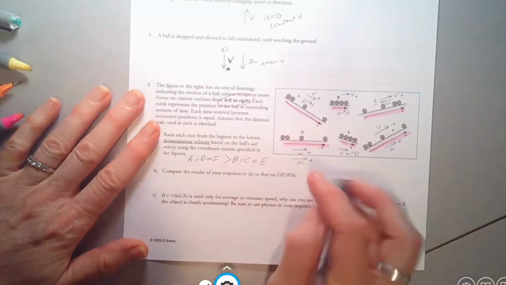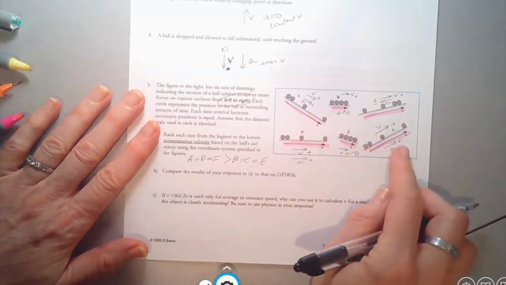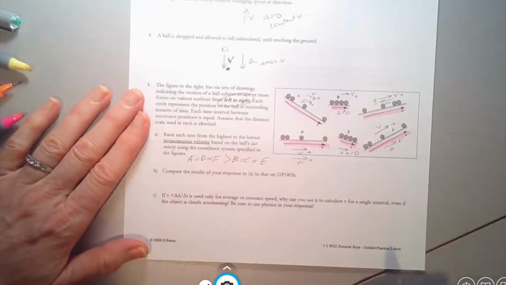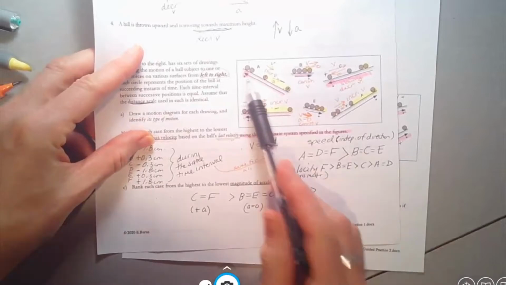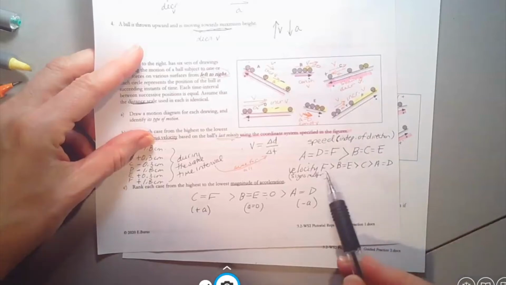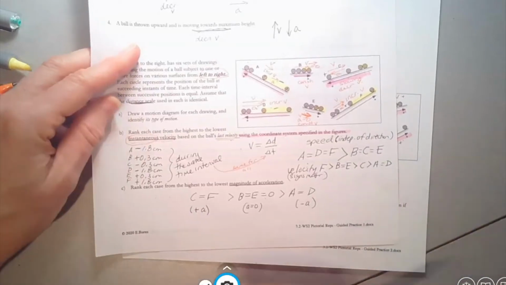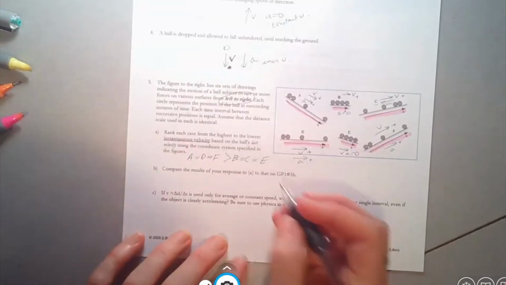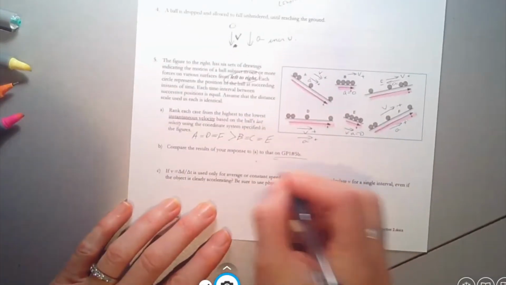Because the axes are all pointing in the same direction as motion, all those speeds are positive, compared to when we did it last time. Because the axes were sometimes opposite the direction of motion, we had some values that were then ranked as negative, which on the number line would be less. So that's the answer to this one.